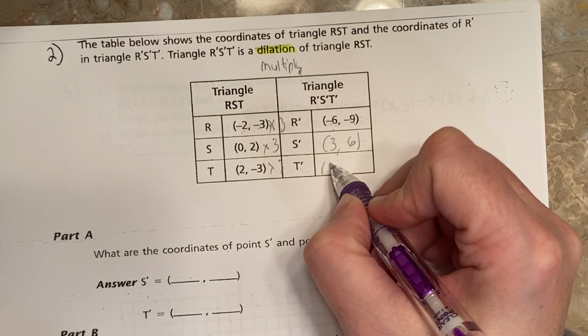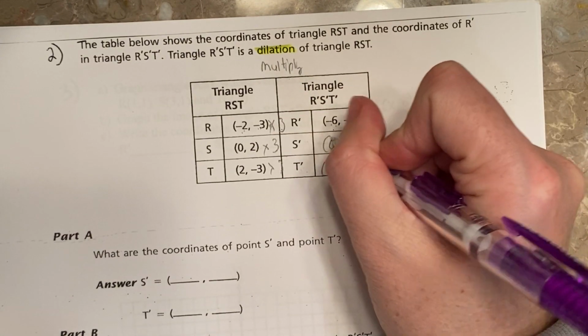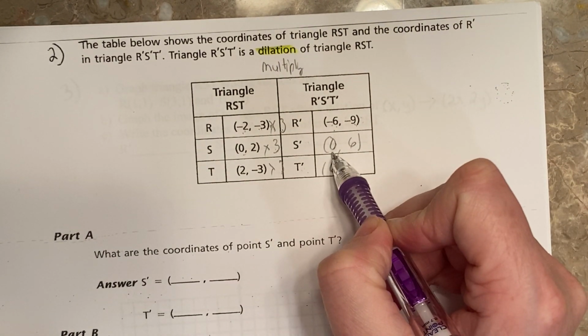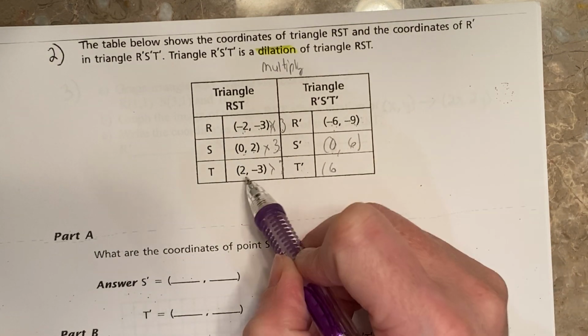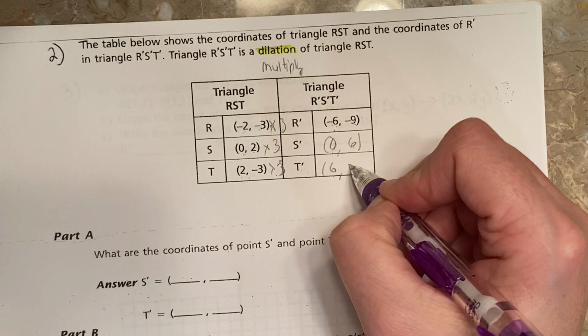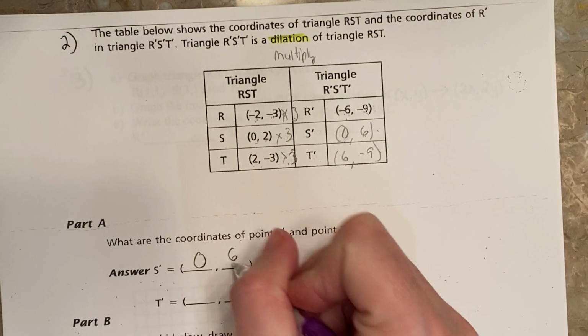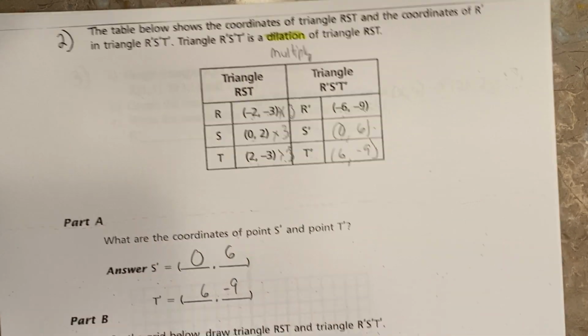2 times 3, wait, try that again. Sorry, that's 0. 0 times 3 is 0, 2 times 3 is 6, 2 times 3 is 6, negative 3 times 3 is negative 9. So we have 0, 6, and 6, negative 9.